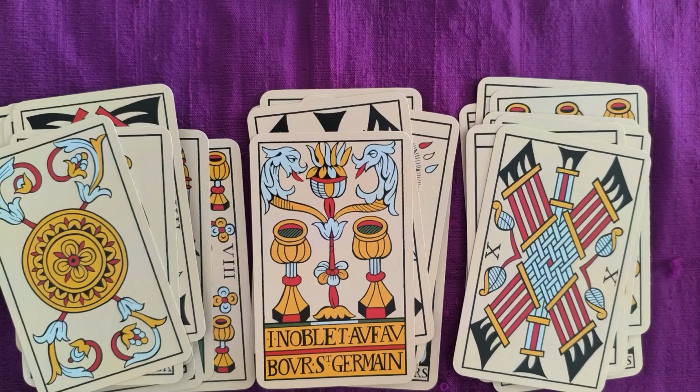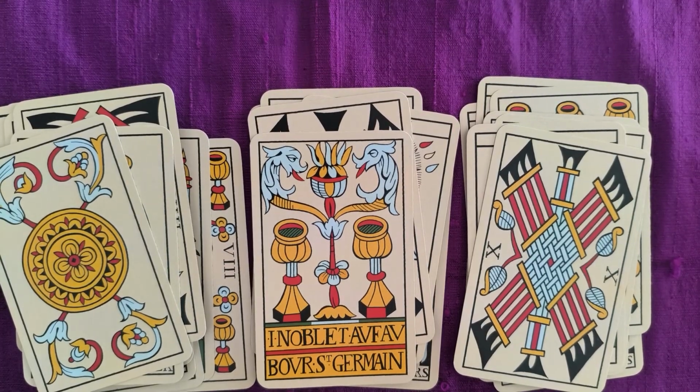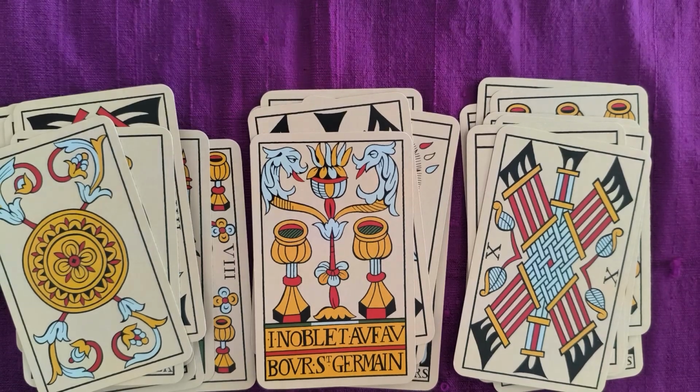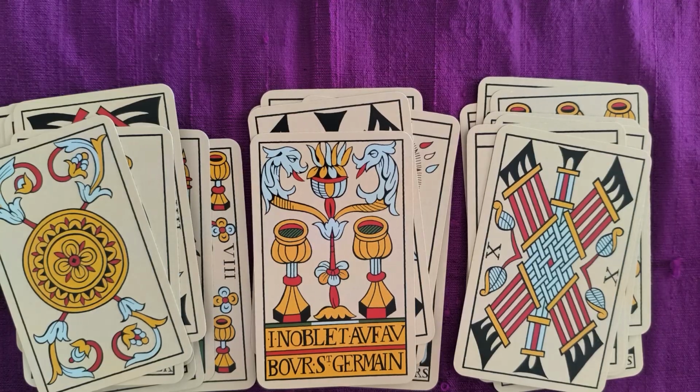But for the ones or the aces, use the keyword beginning. For the 2s, use the keyword exchange. For the 3s, use the keyword growth. For the 4s, use the keyword structure. For the 5s, use the keyword disruption.